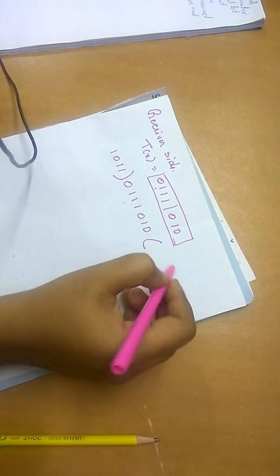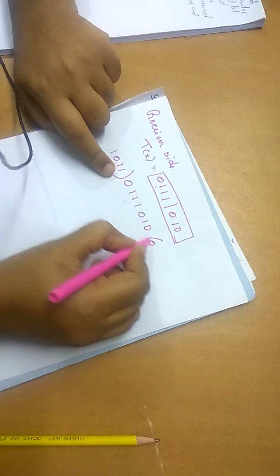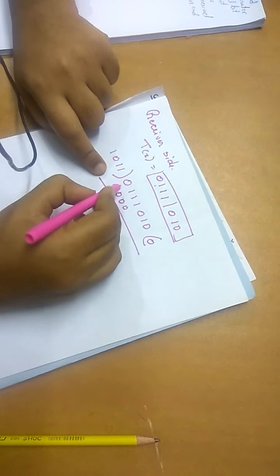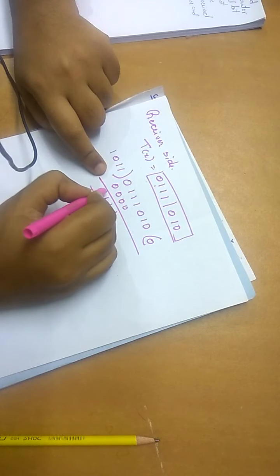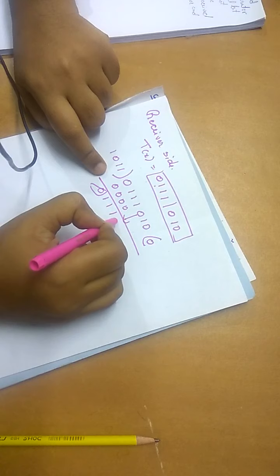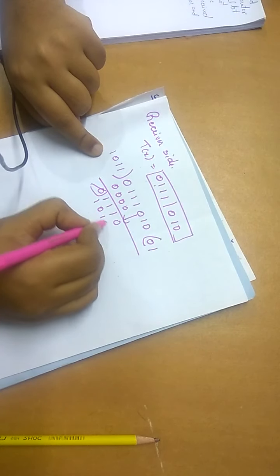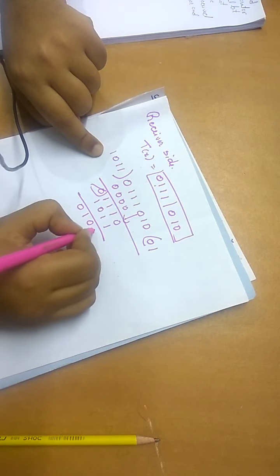So same XOR method. So initial 0 is there, we will take 0 0 0 0 0. So 0 1 0 1 1 0 1 1 0 1. This 0 will be removed, taking the 0 below, 1 1 0 1 1 1 1 0 1 0 1.